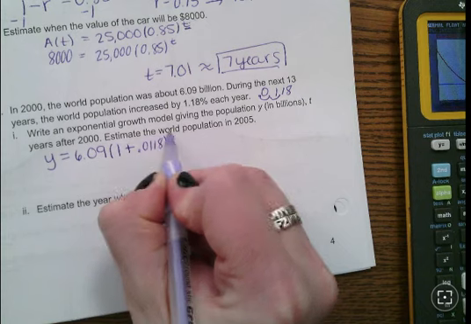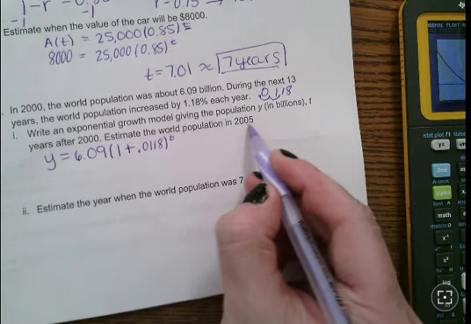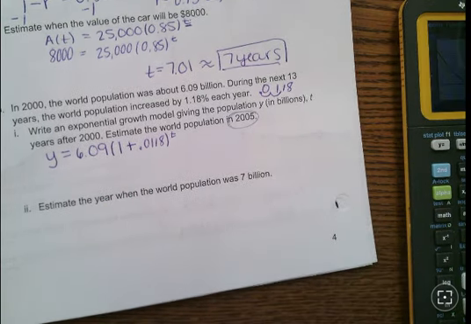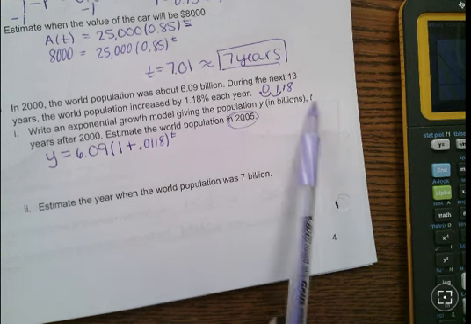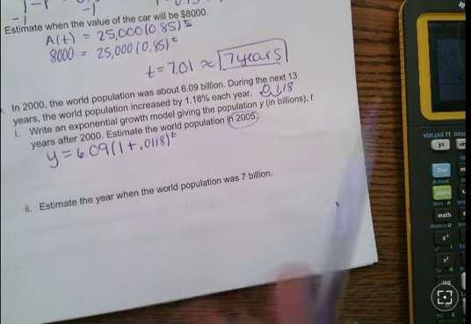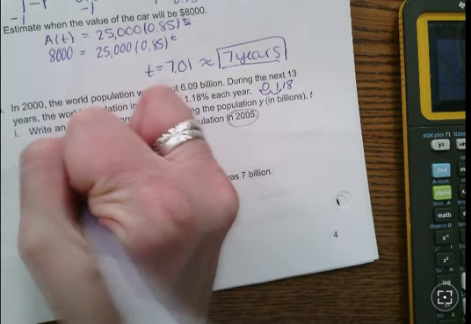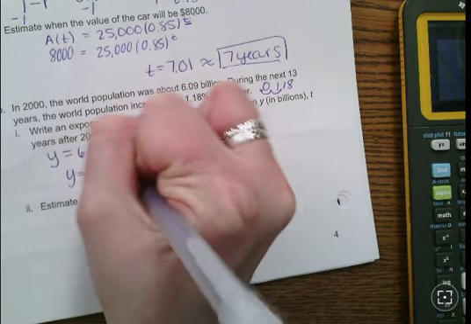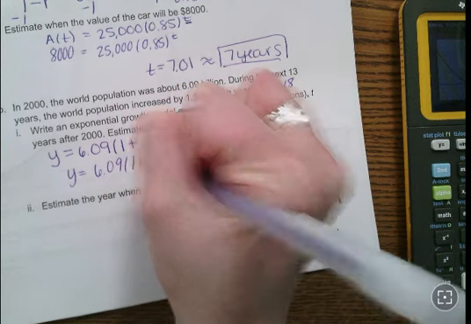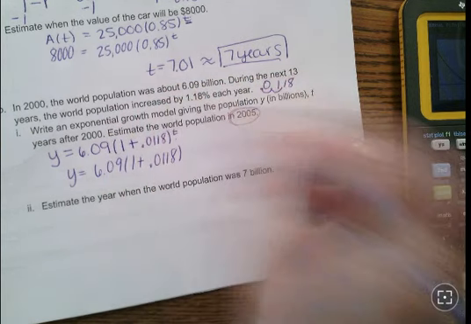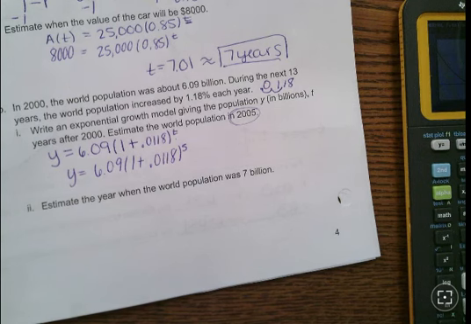And then it says estimate the world population in 2005. So they gave us a time this time. But watch out, because t is the years after 2000. So t is going to be 5, not 2005, but 5. So y equals 6.09 times 1 plus 0.0118 to the power of 5.